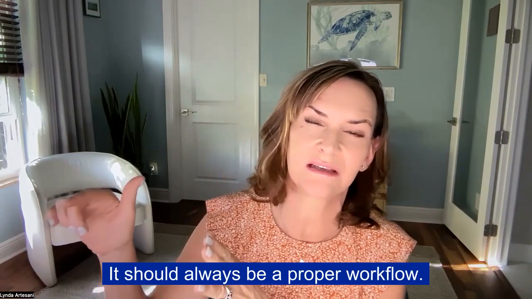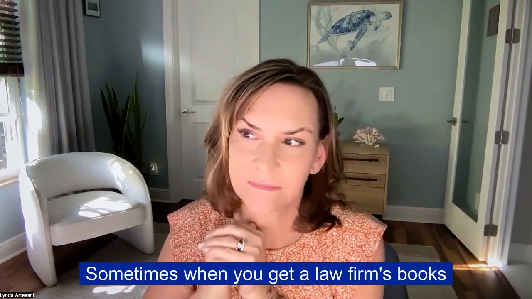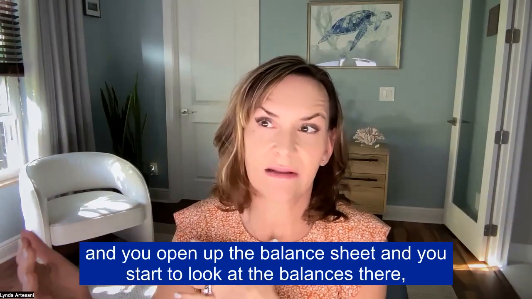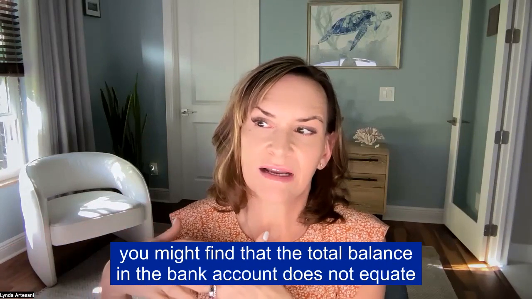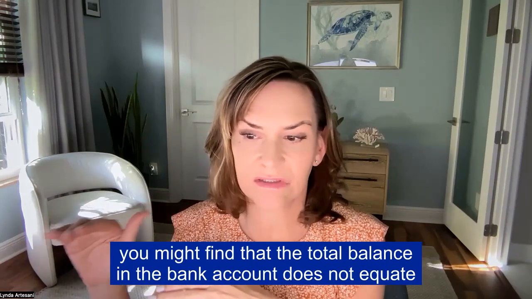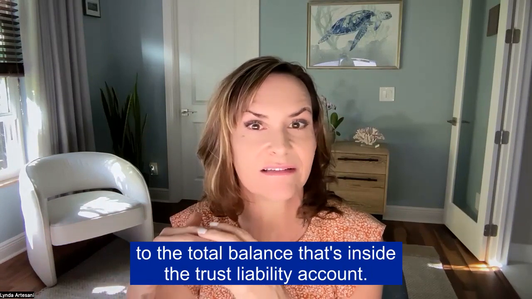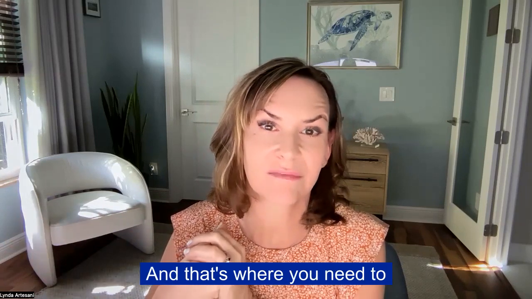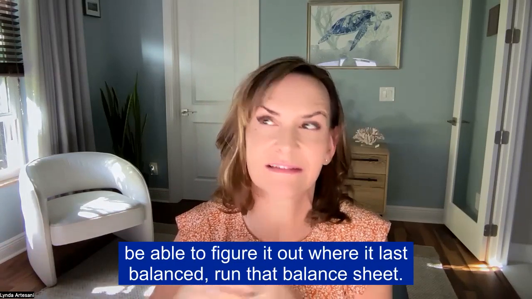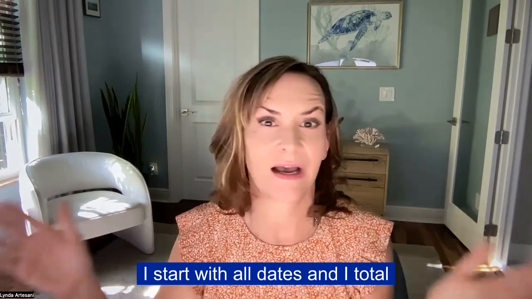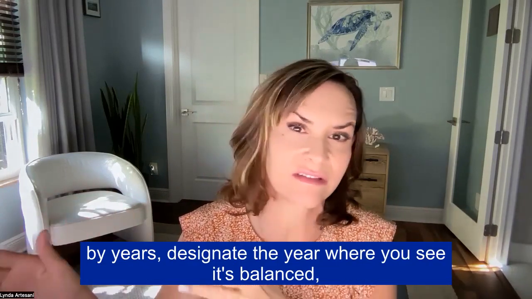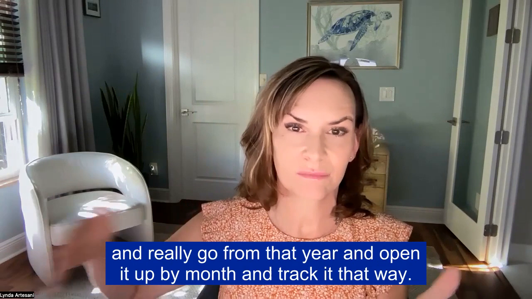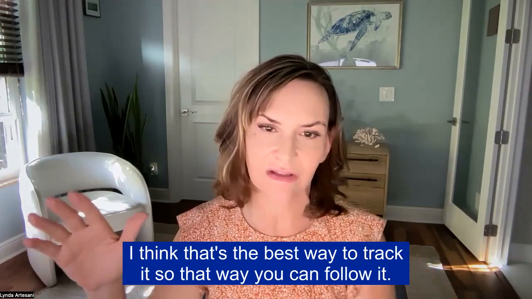There should always be a proper workflow. Sometimes when you get a law firm's books and you open up the balance sheet and start to look at the balances, you might find that the total balance in the bank account does not equate to the total balance inside the trust liability account. That's where the problem will lie, and that's where you need to figure out where it last balanced. Run that balance sheet. I start with all dates, then total by years, designate the year where you see it balance, then go from that year and open it up by month and track it that way. I think that's the best way to track it, so you can follow it.